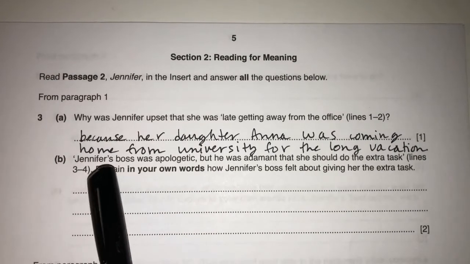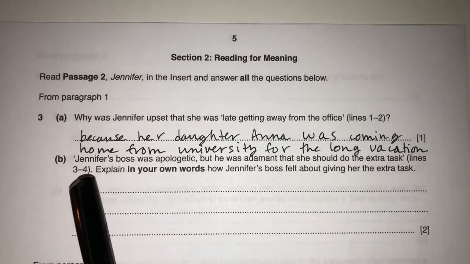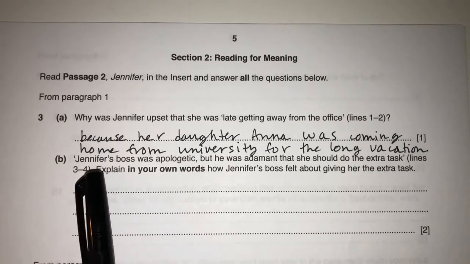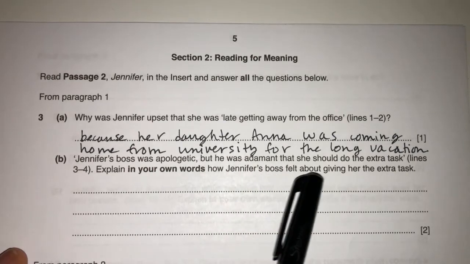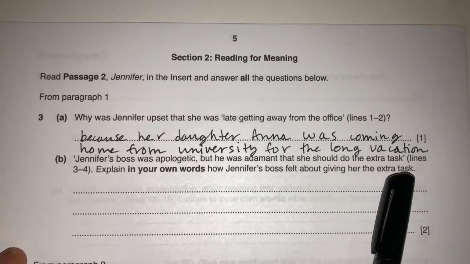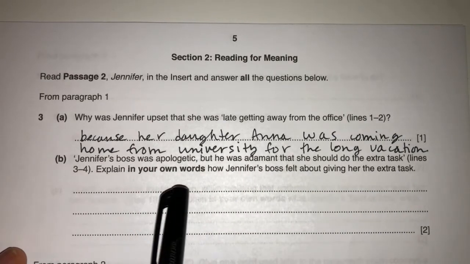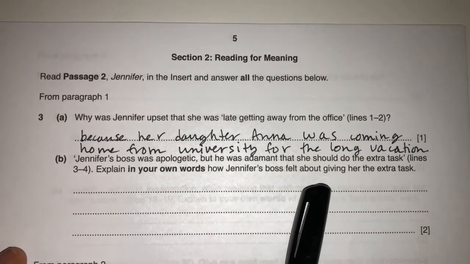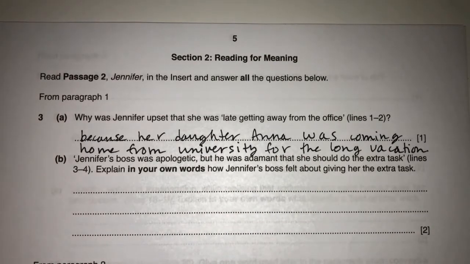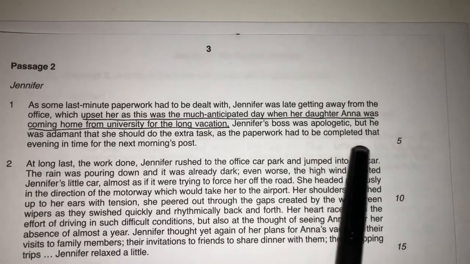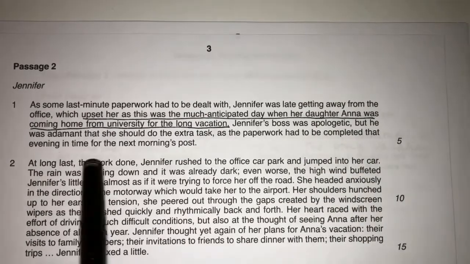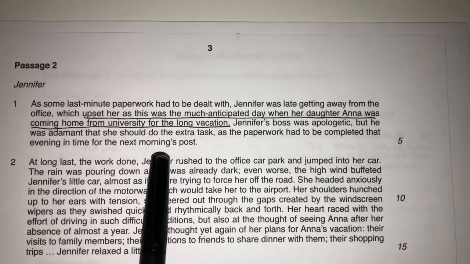Okay, here we have the statement: Jennifer's boss was apologetic, but he was adamant that she should do the extra task. In your own words, explain how the boss felt about giving her the extra task. Remember, he said the paperwork had to be completed that evening in time for the next morning's post.